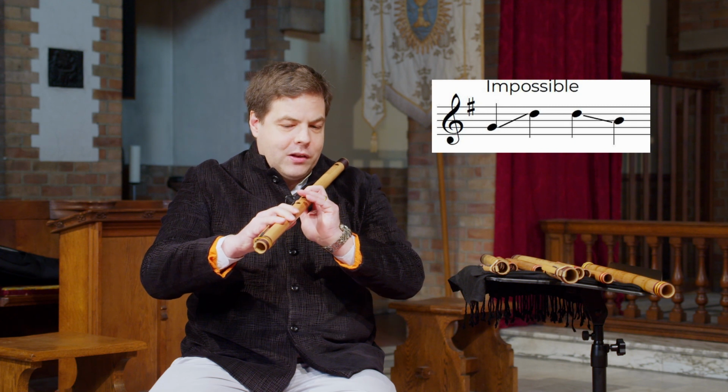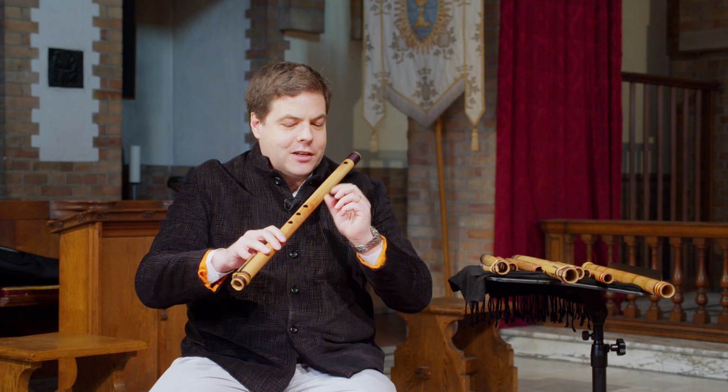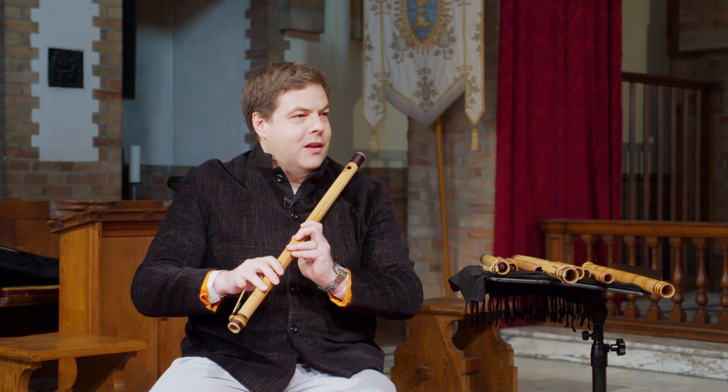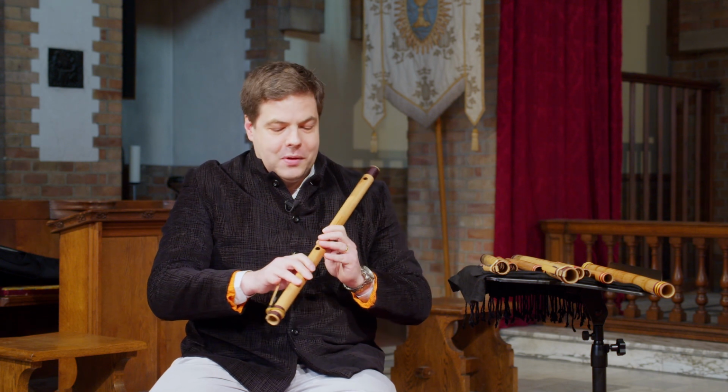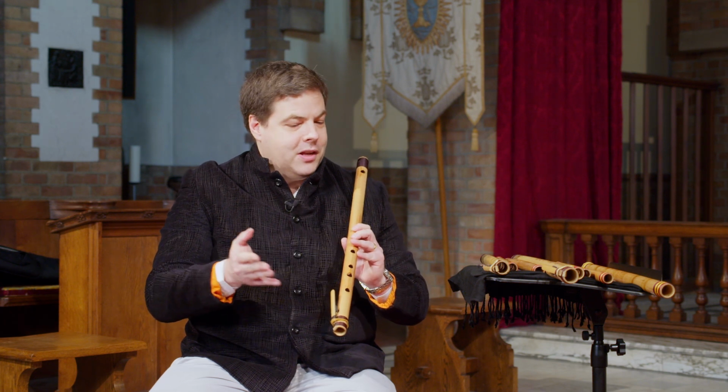Using the key coming down, you can do a fairly smooth slide, but there'll tend to be a slight break. So that's where the issue of the bridge comes in. But you can play all 12 notes without any problem.